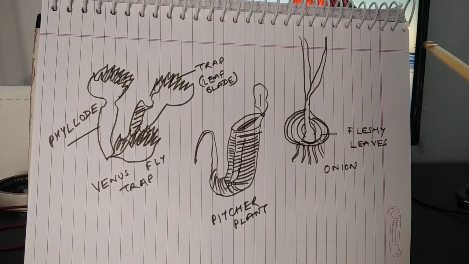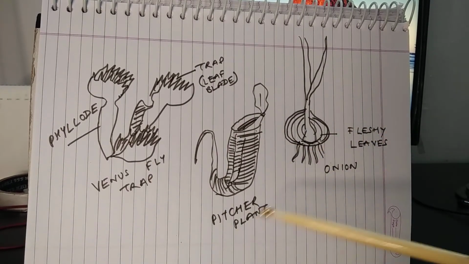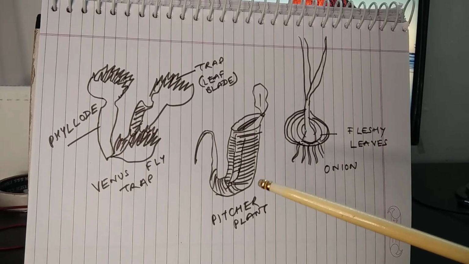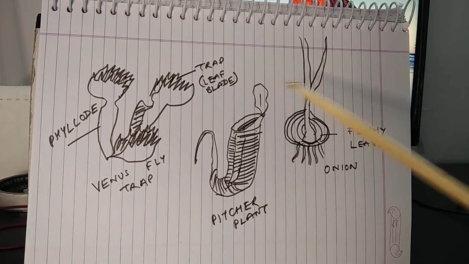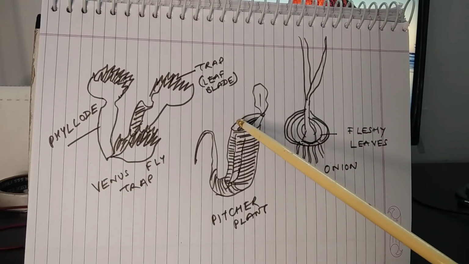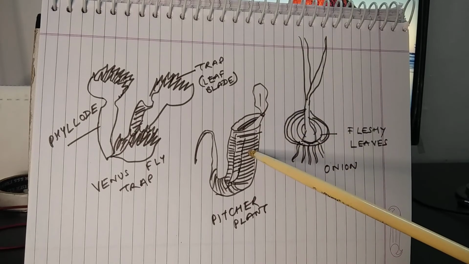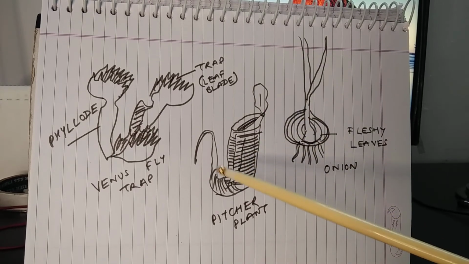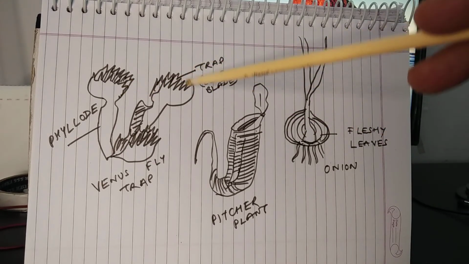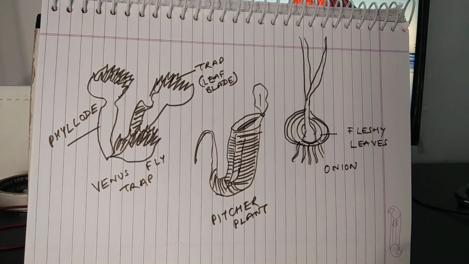They are modified leaves. In case of Venus flytrap and pitcher plant, the leaves are modified into traps, different kinds of traps. In case of pitcher plants, the leaf is modified into the shape of flask, and this flask traps the insects. In case of Venus flytrap, these appear like traps. They trap the fly. So that is how different modifications of leaves serve different purposes.